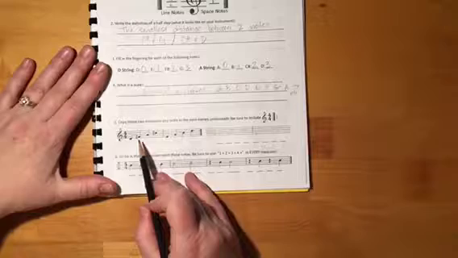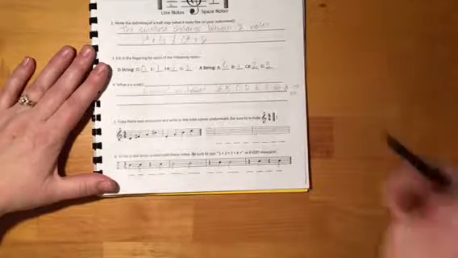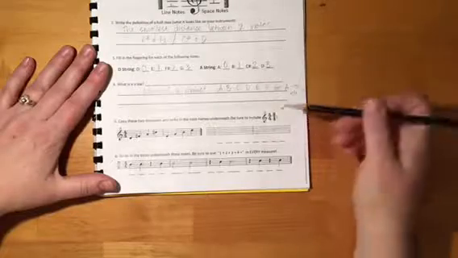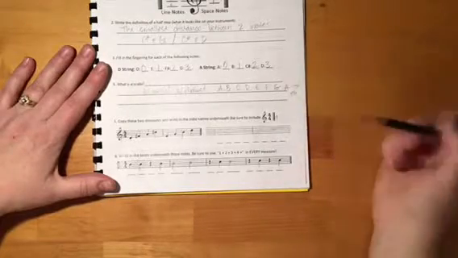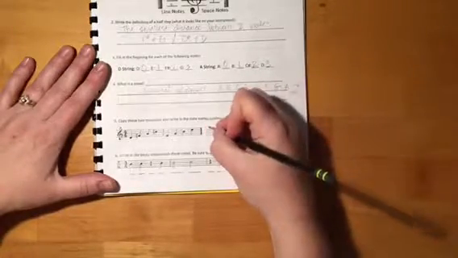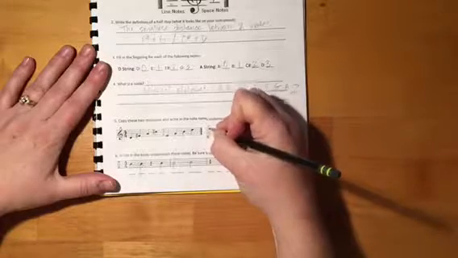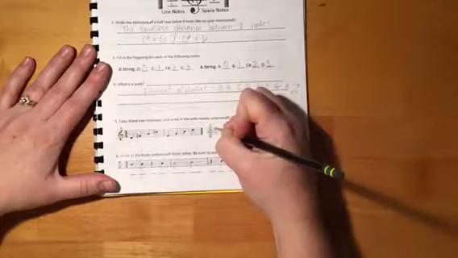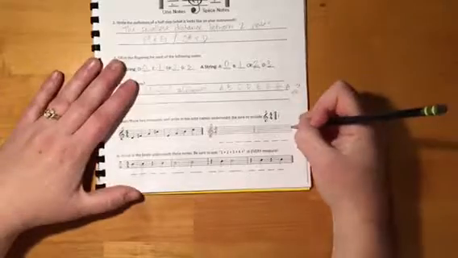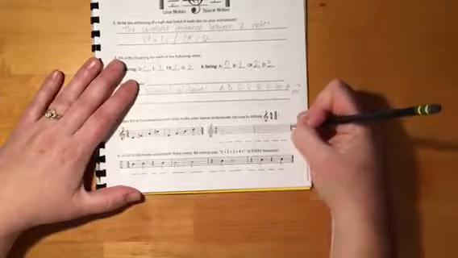Alrighty, so you're going to write that out. Number 5, copy these 2 measures and write in the note names underneath. Be sure to include your clef, your time signature, your double bar line. All right, so we'll do our clef, which should be getting easier, I hope, and our double bar line at the end. So I did that. Copy these 2 measures.